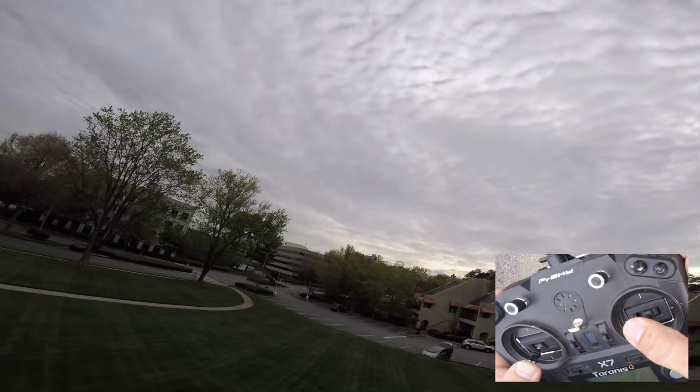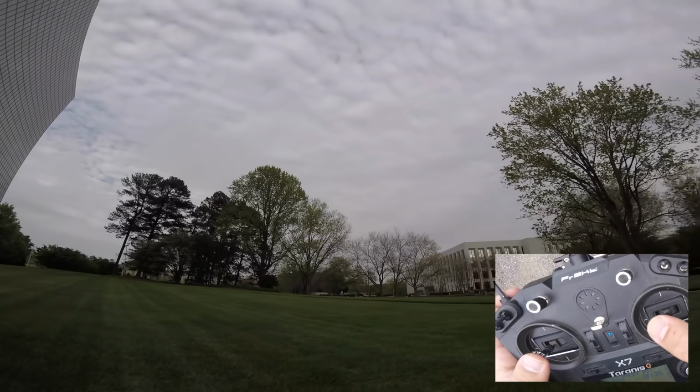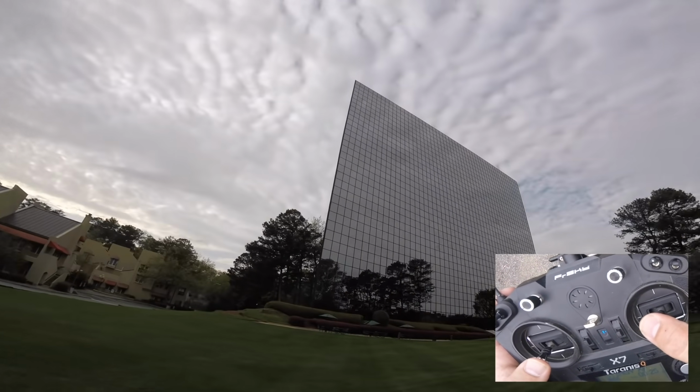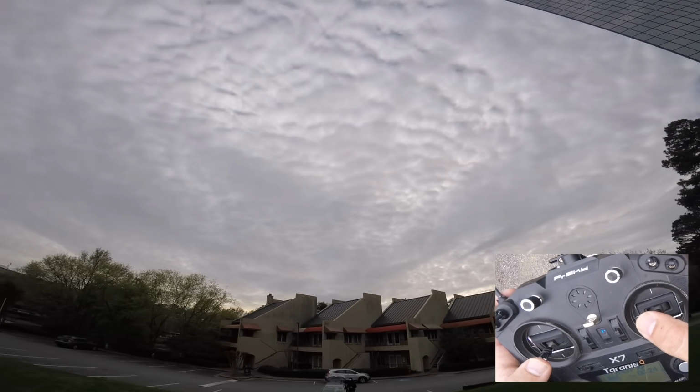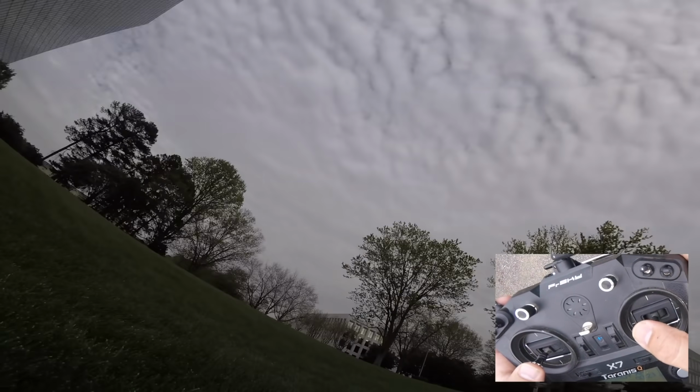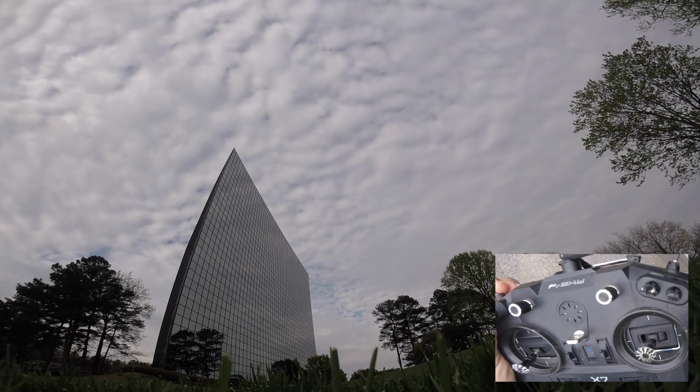I'm kind of curious to find out just how linked my rates are to my tune also. I'm not gonna even try to get this over the concrete again. I'm gonna land it in the grass, kind of close by, and just go get it, because that is not working. Okay, that is completely unflyable, I think for various reasons. Linear and 1200 degrees per second, not a good combo.